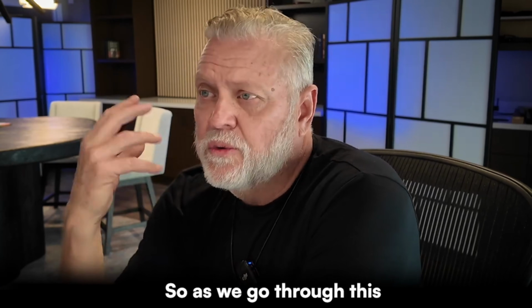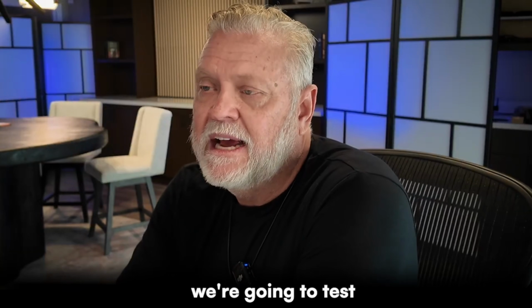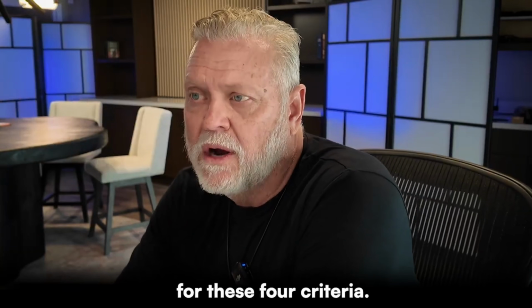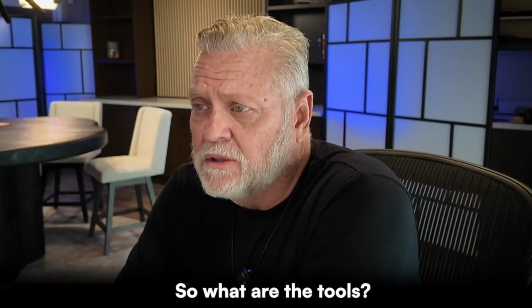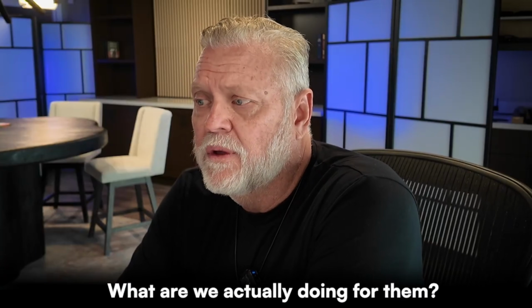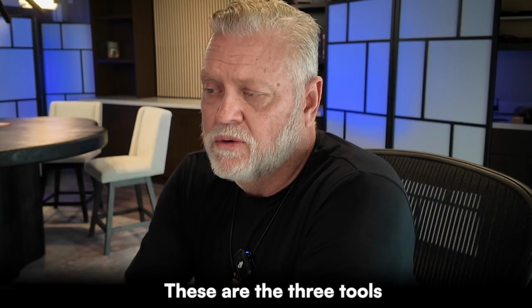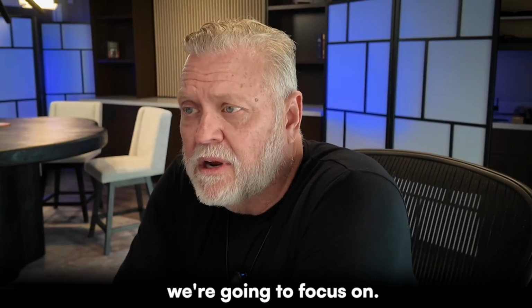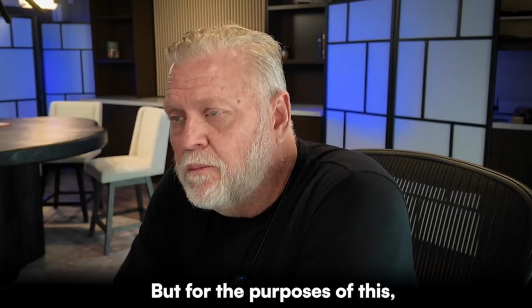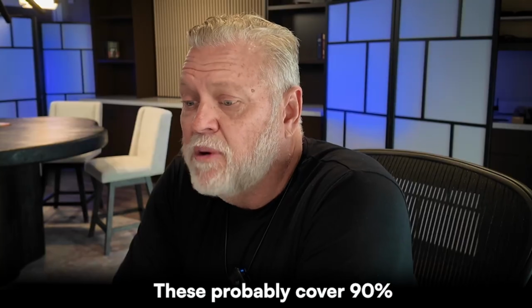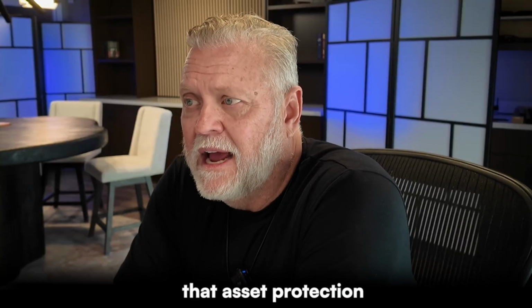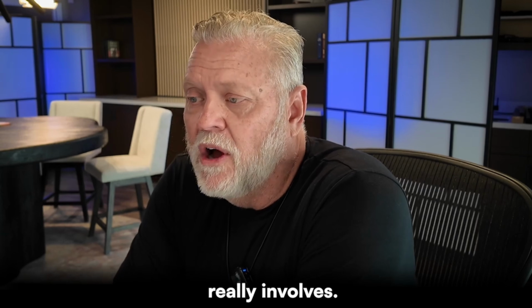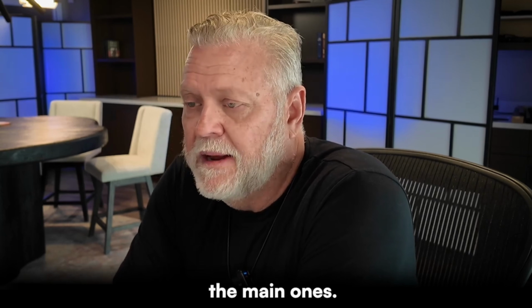So as we go through this entire structure, we're going to test everything we talk about against these four criteria. So what are the tools? What are we actually doing for them? These are the three tools that primarily we're going to focus on. There can be others, but for the purposes of this, I think these are the three main ones. These probably cover 90% of all the things that asset protection really involves. So these are definitely the main ones.